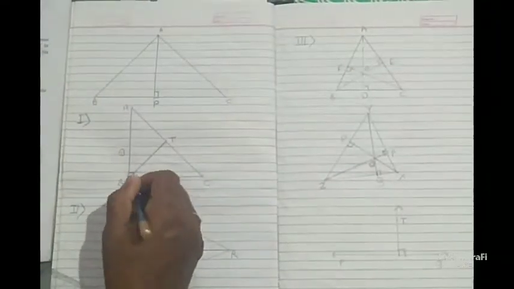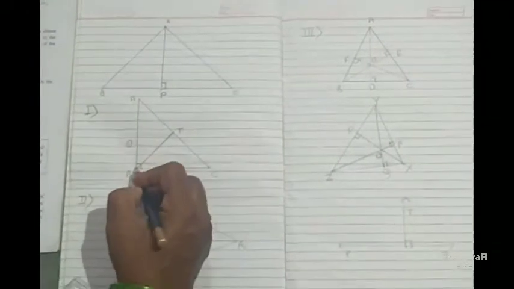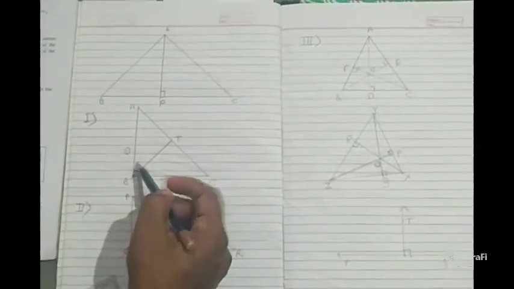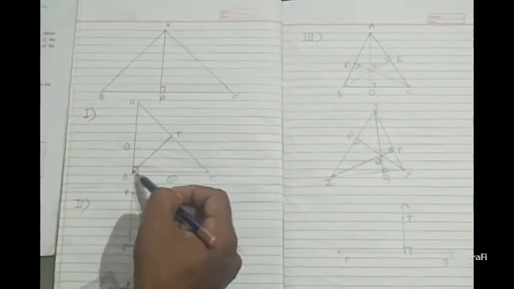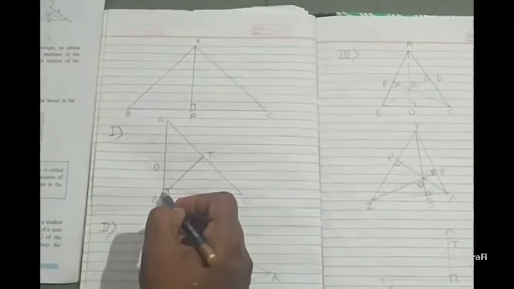When we see the point of concurrence, that is the orthocenter, it is on the vertex which forms the right angle. Means the orthocenter of a right angle triangle is the vertex of the right angle. Here B is the vertex of right angle. In second, we see the obtuse angle triangle. Here PQR is the obtuse angle triangle.